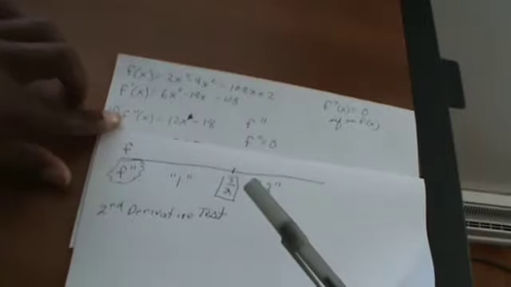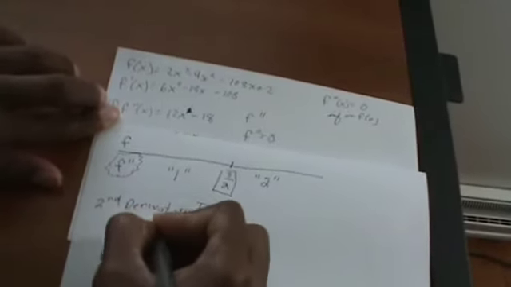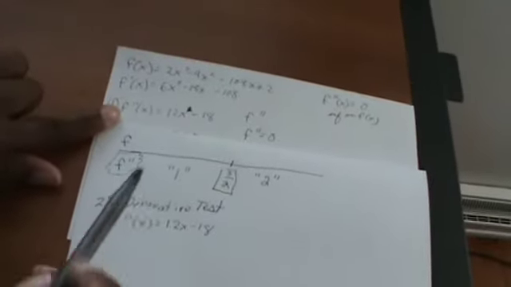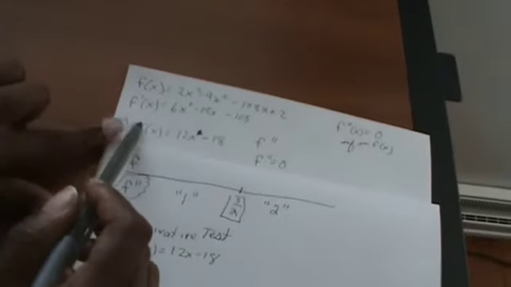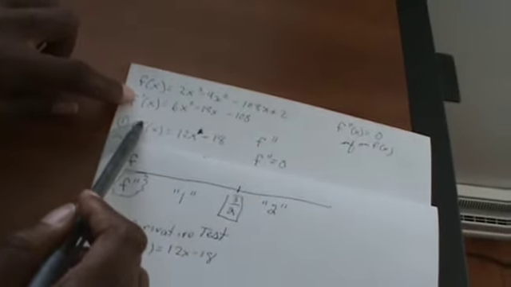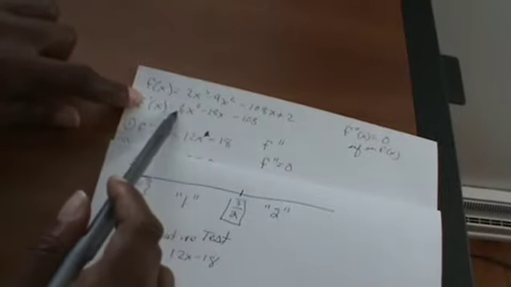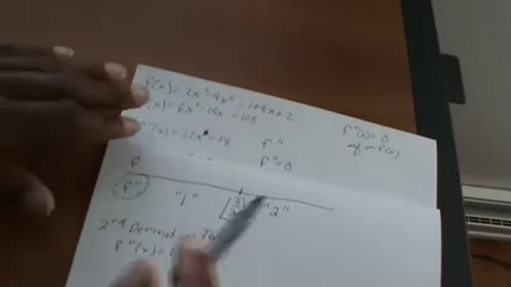All right? So let me go back to my second derivative because I don't want to get distracted. Look, here's my second derivative right here. So we know that f double prime of x in general equals 12x minus 18. Okay, and let me clarify something really quickly. Notice the second derivative is just the derivative of the first derivative, right? So this is f prime, so the derivative of that is 12x minus 18.